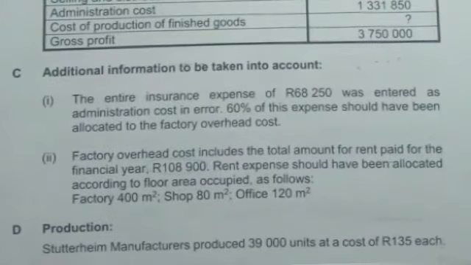In additional information C, we have information Roman figure 1, and it says the entire insurance expense of R68,250 was entered as administration cost in error. 60% of this expense should have been allocated to factory overhead cost. So that means that out of the 68,250, we need 60% of it to come to our factory overhead cost.